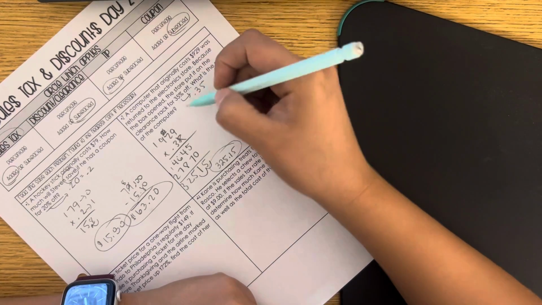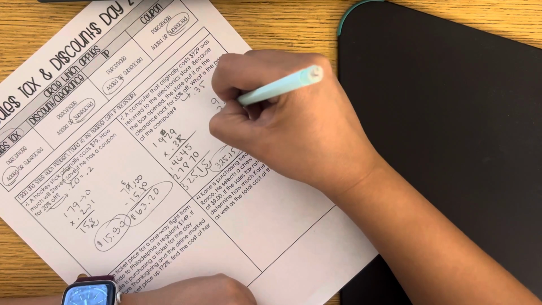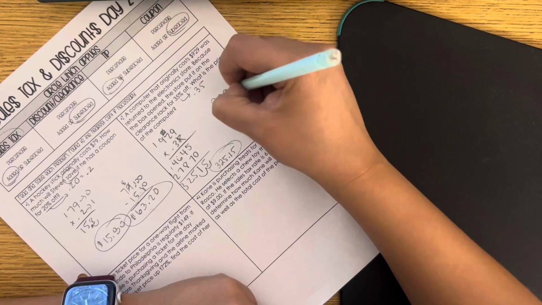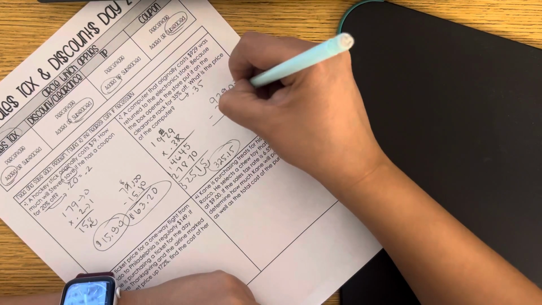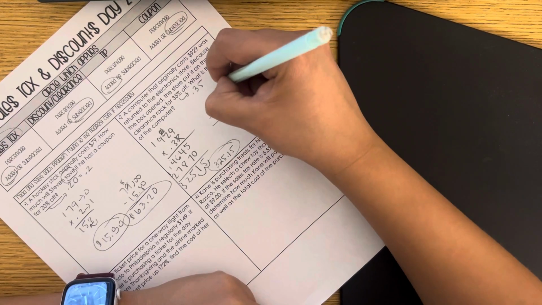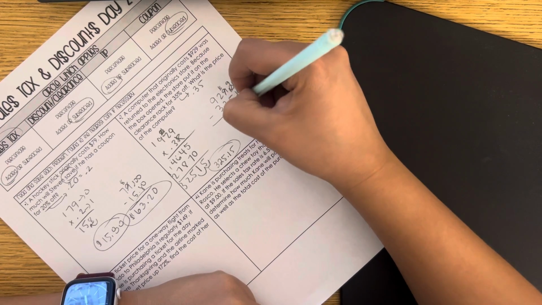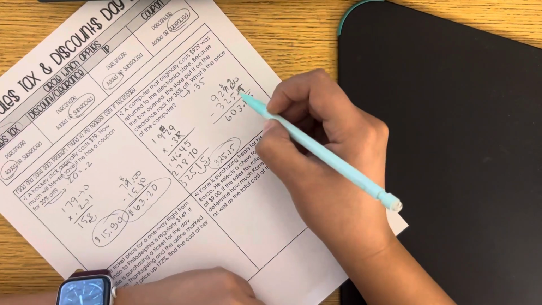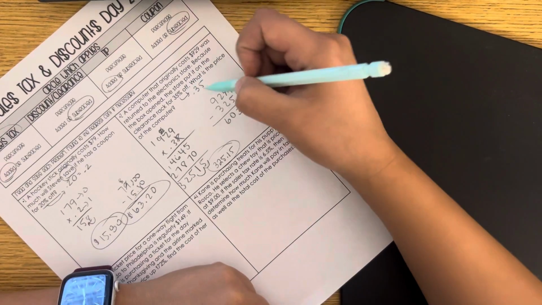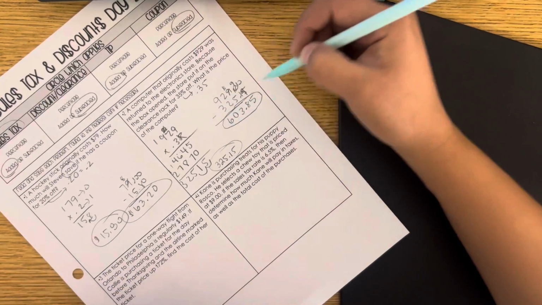But it is asking what is the price of the computer after the discount amount. So I'm going to subtract the 929 minus the 325 and 15 cents. So got to borrow a little bit. 10 minus 5 is 5. 9 minus 1 is 8. 8 minus 5 is 3. And 9 minus 3 is 6. So after the discount or after the clearance amount, the computer costs $603.85. Let's do that again.